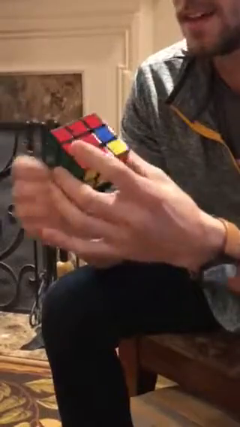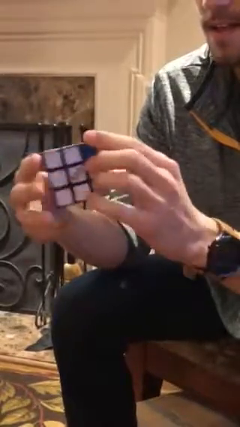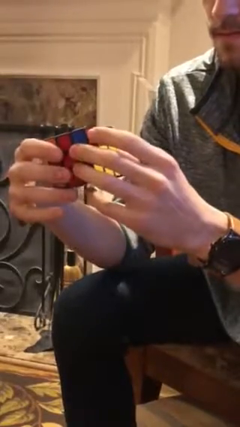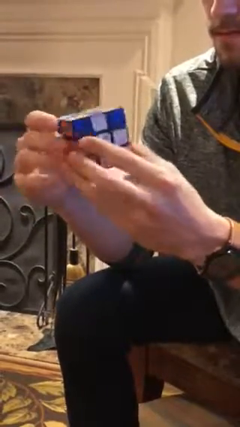Let's see. Okay, so now you can see again, I've got the corners. I'm going to do that thing. This time I'm not going to talk so that I can do it right.